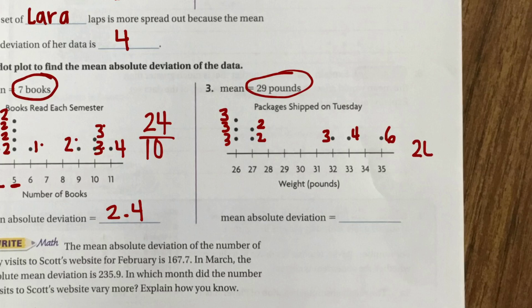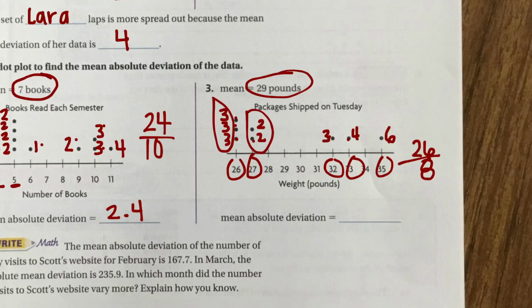So 26. Now I need to count each dot. So 1, 2, 3, 4, 5, 6, 7, 8. Right? I had some of you counting each number. There was 1, 2, 3, 4, 5 numbers used. That's not what we're counting. We're counting the dots. Okay? So what's 26 divided by 8? 3.25, right?